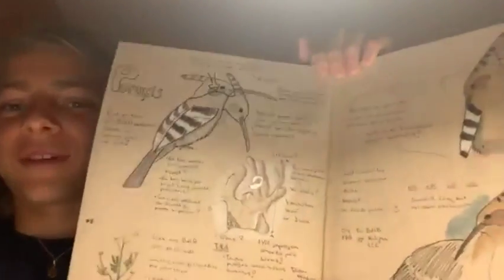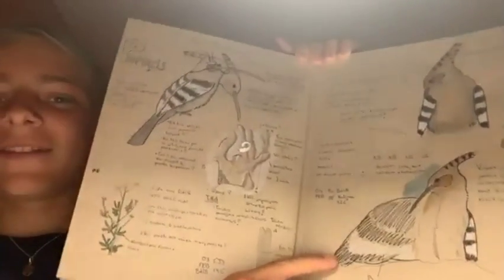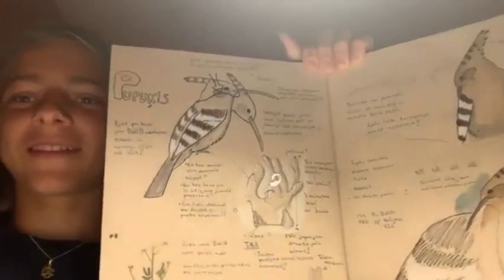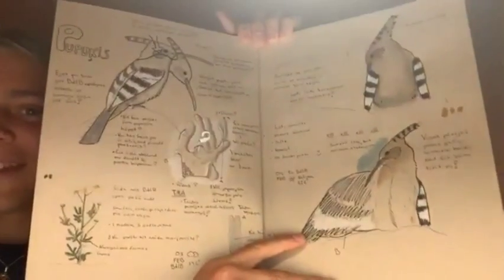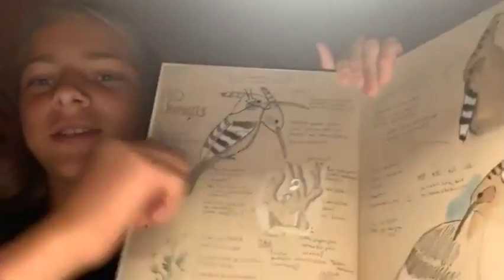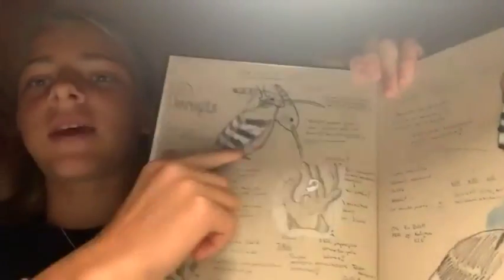Wanted to show this. Now the hoopoes, the birds with the crests, are showing up more often now. Sorry? I said hoopoes. Yes, they're showing up more often now. I did some sketches of them. These are separate days.